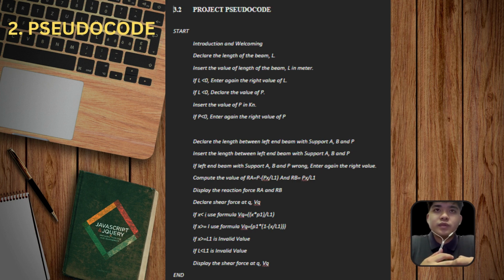For the pseudo code, we start with the introduction and welcoming, and then insert the values and so on. Then for the formula, if x is lesser than L, use the formula VQ, and then VQ1. If x is greater than L, use the formula VQ equals P1 times 1 minus x over L1. And the last one is to display the internal force at Q.